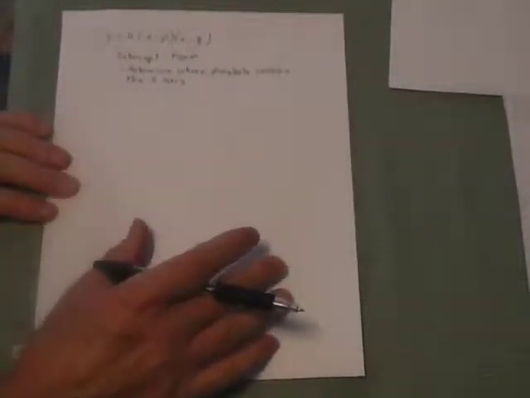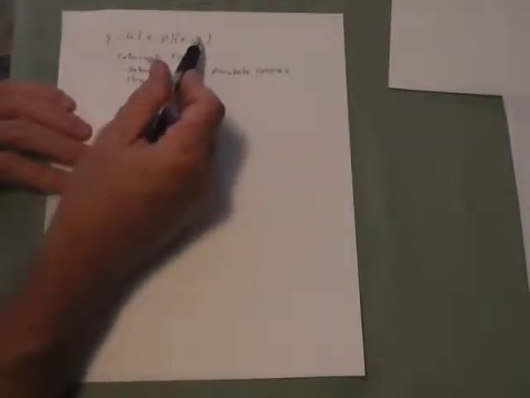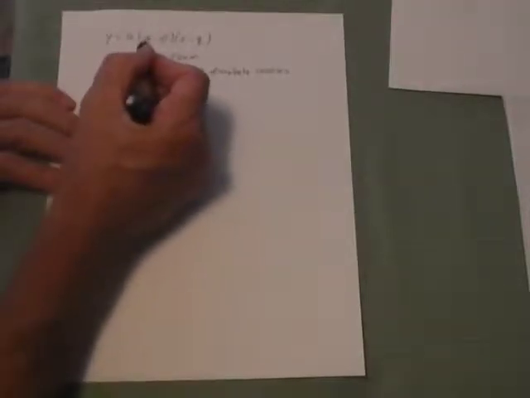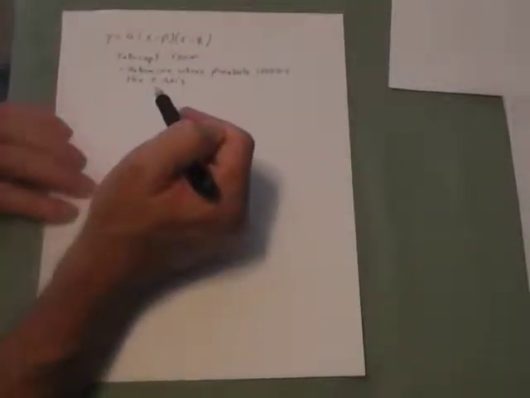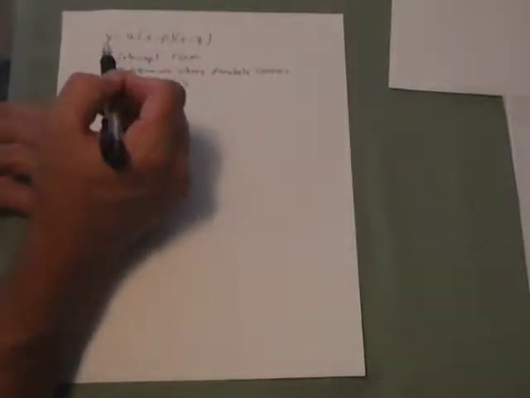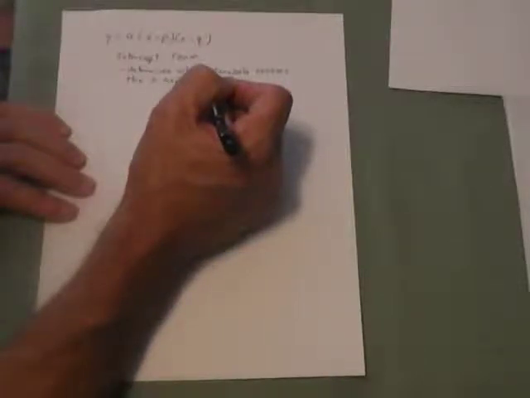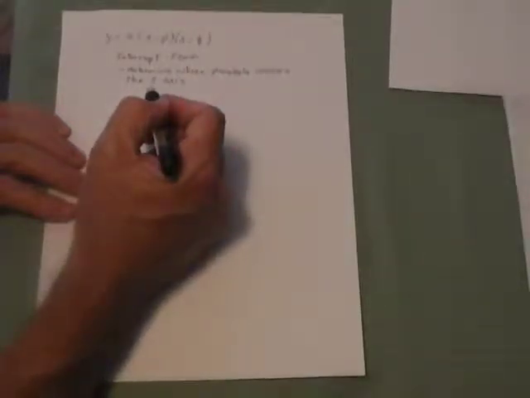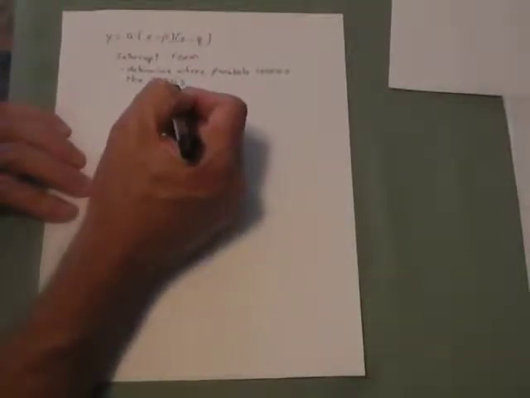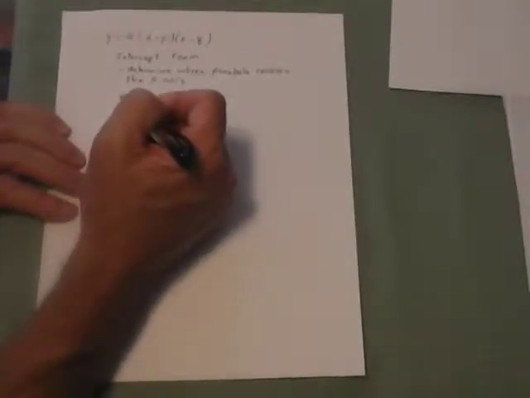Second part of this section has to do with intercept form of a quadratic. And the intercept form looks like this. Y equals a times quantity x minus p times quantity x minus q. In other words, it's in factored form. Okay? The a is still the same as the a in front of the x squared term in our standard form of this equation. And our p and q determine the x-intercepts, or where the parabola is going to cross the x-axis. Those are called the x-intercepts.